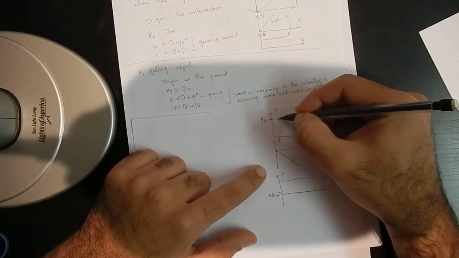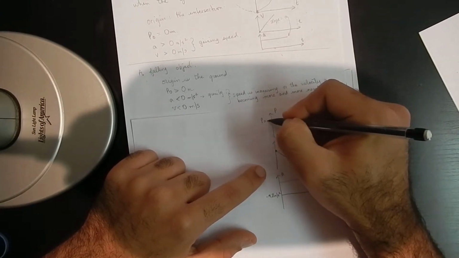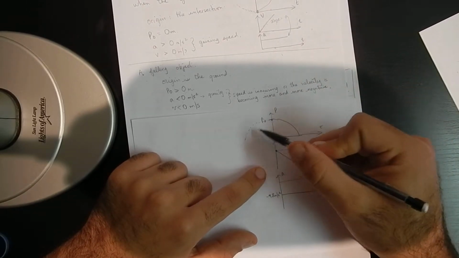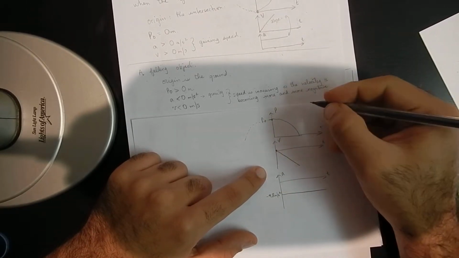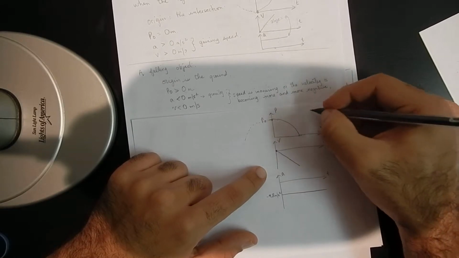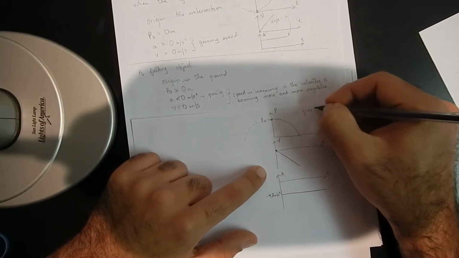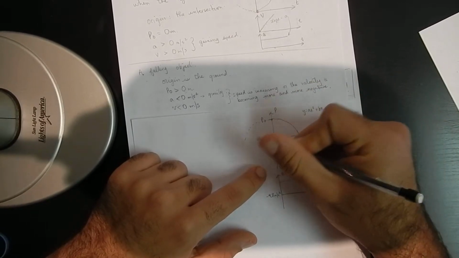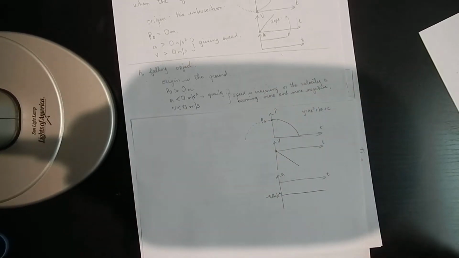And here, because my acceleration is negative, if I were to draw this imaginary quadratic function, you would see that I have the upside down smiley face, because if I have a negative a in y equals ax squared, then I have an upside down, or a sad face. Okay?